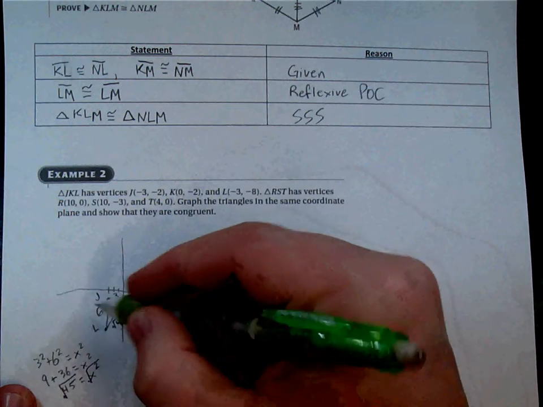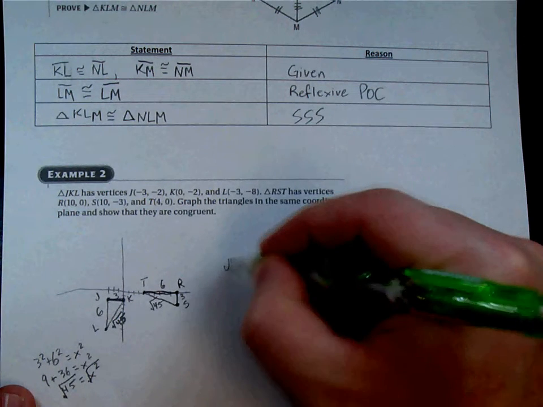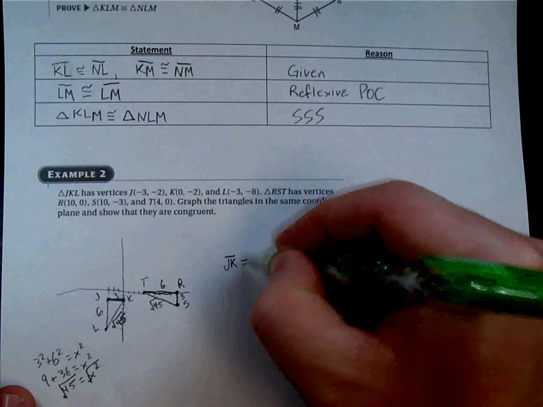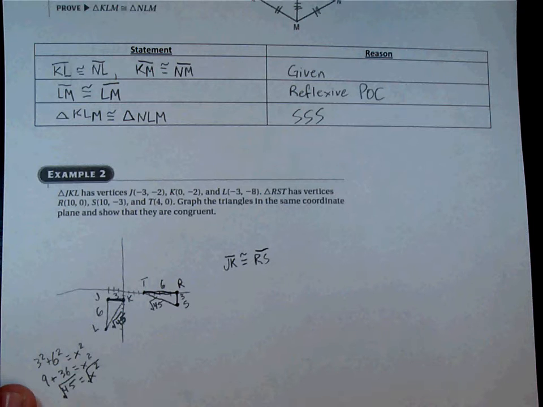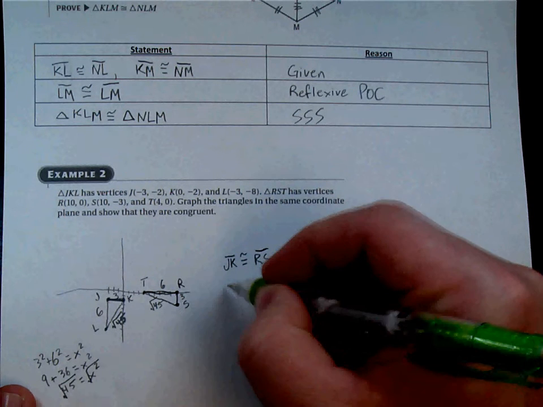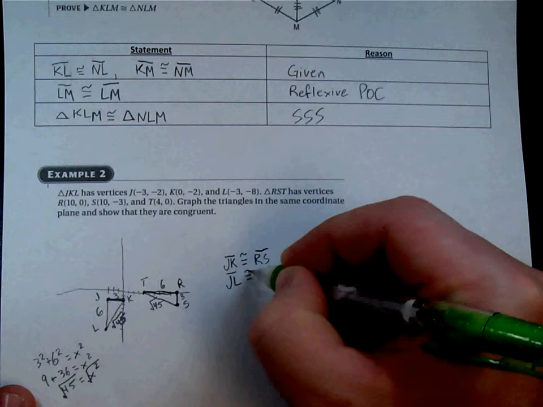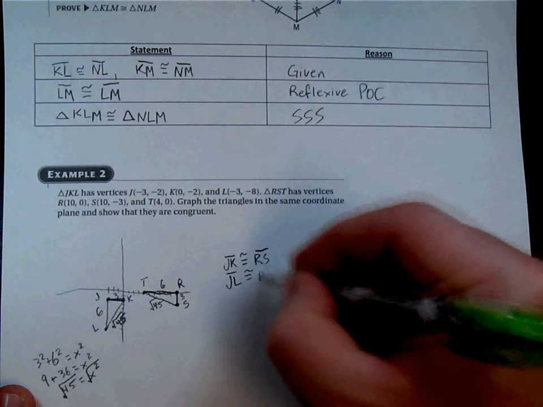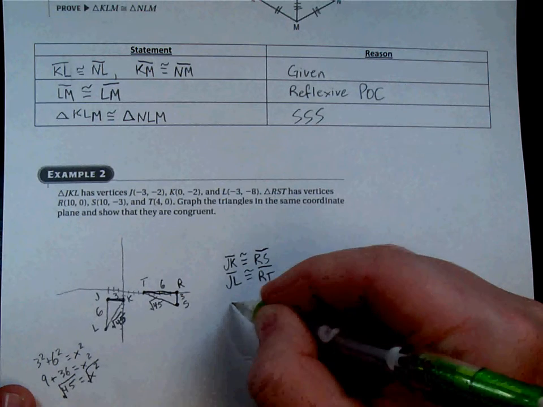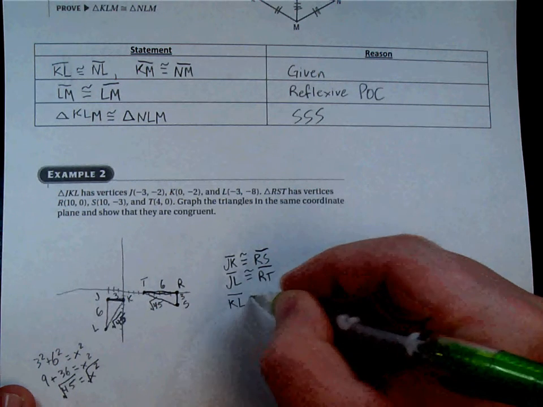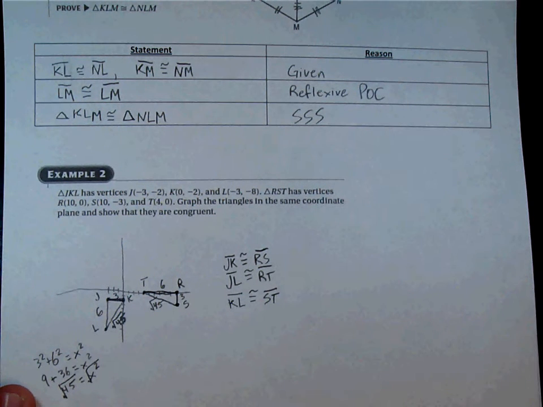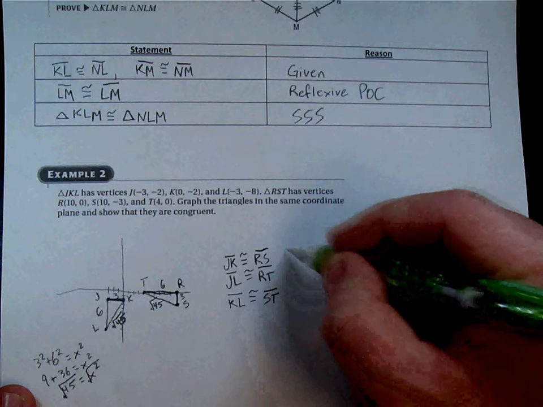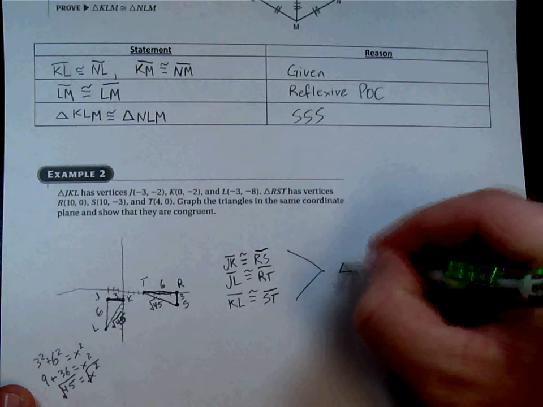So here's how I would show that. Segment JK was 3 units. So was segment RS. So I can say they're congruent to each other. JL was 6. So segment JL was congruent to RT, because that was also 6 units. And then lastly, KL, that was the square root of 45, would be congruent to ST, because that was the square root of 45 also. So all 3 sides are congruent. So therefore, I can state that the triangles are congruent.